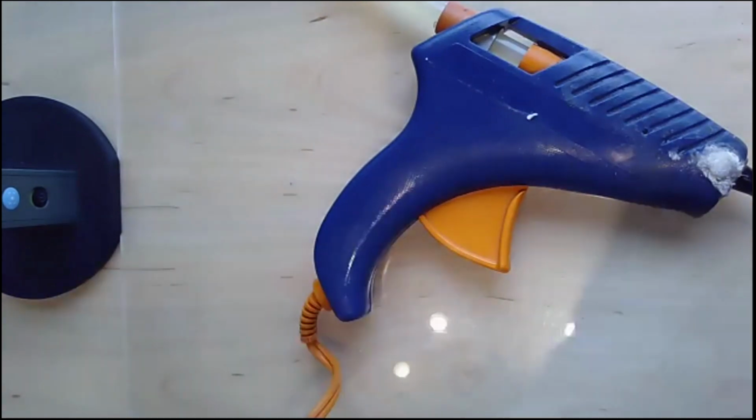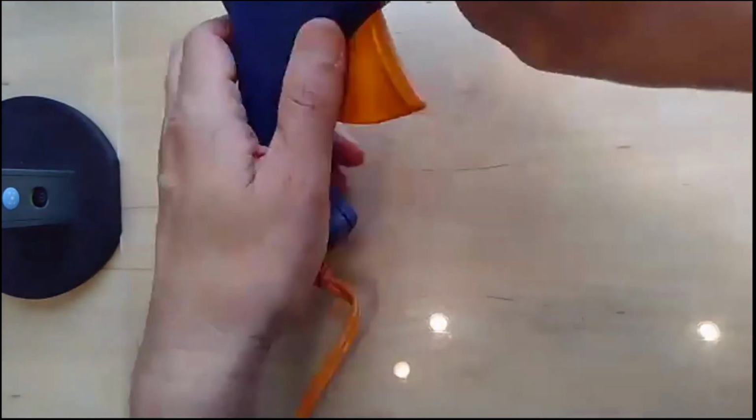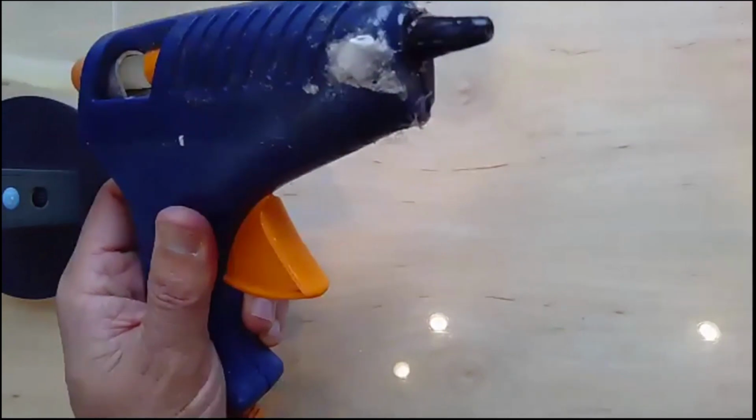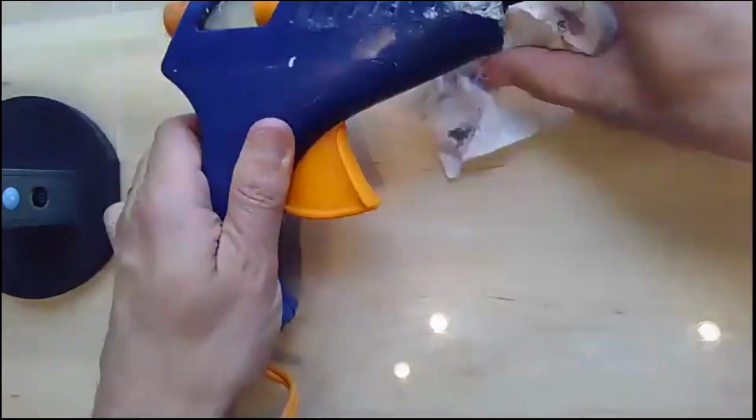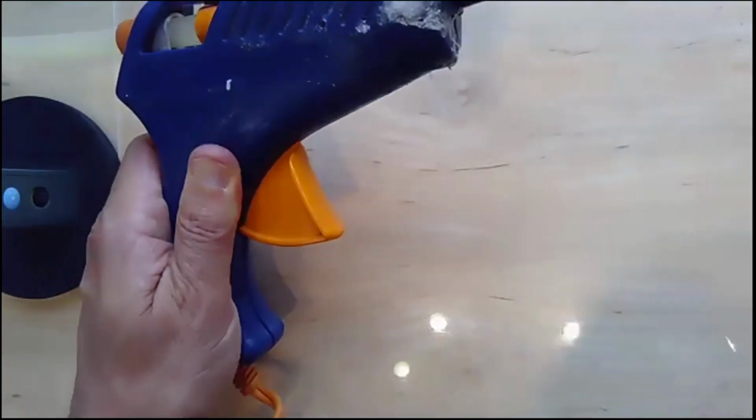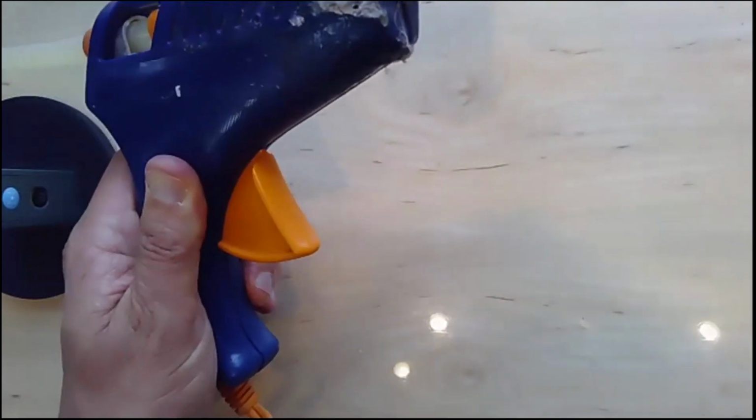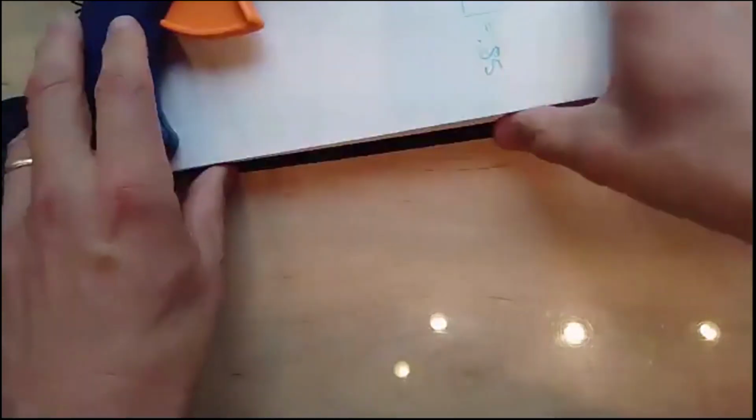Take a look at the targets. Second. Need to make sure my hot glue gun doesn't drip all over my desk.